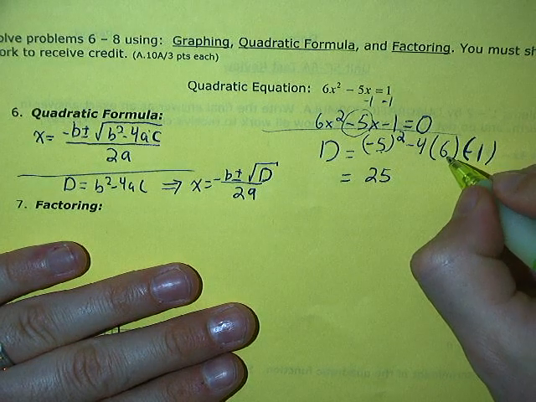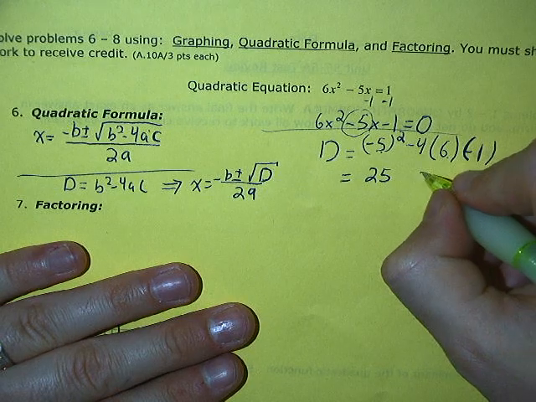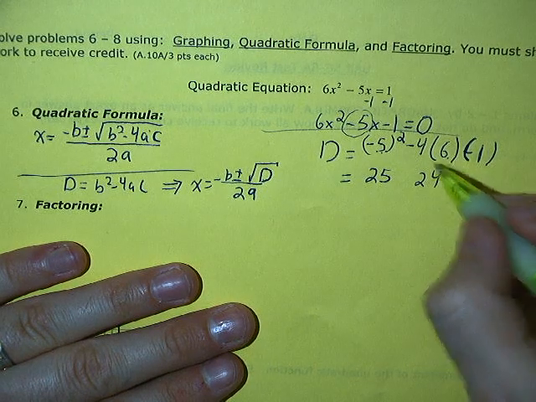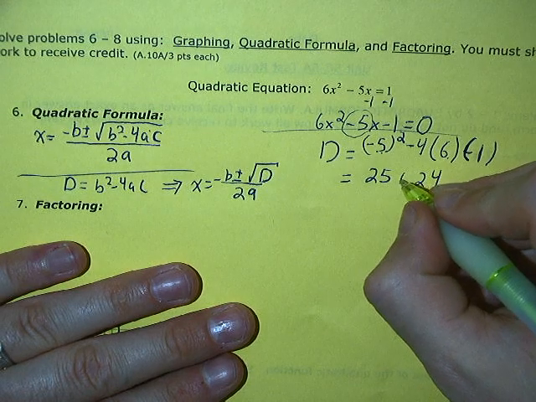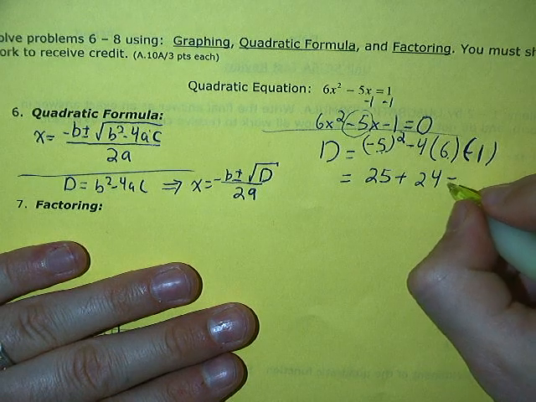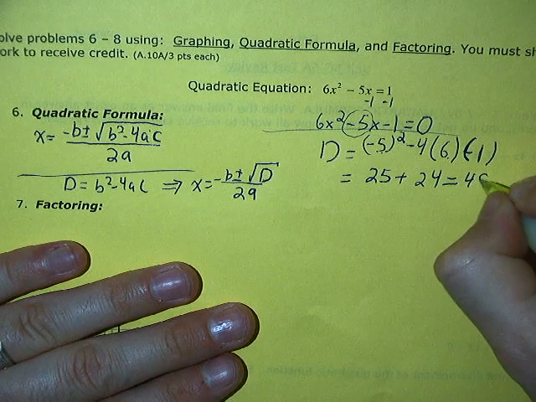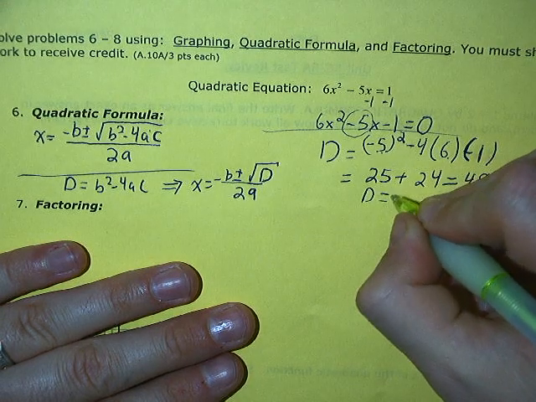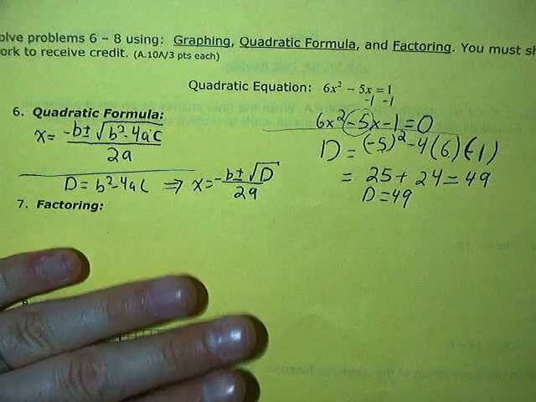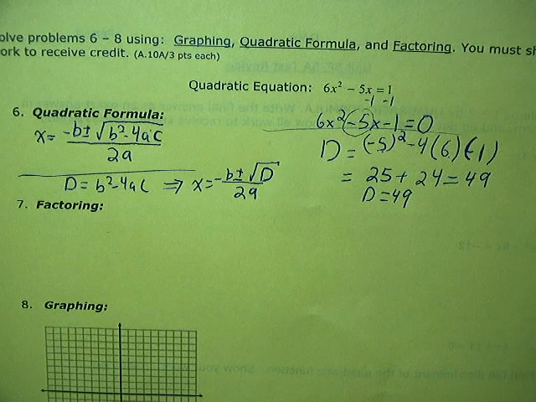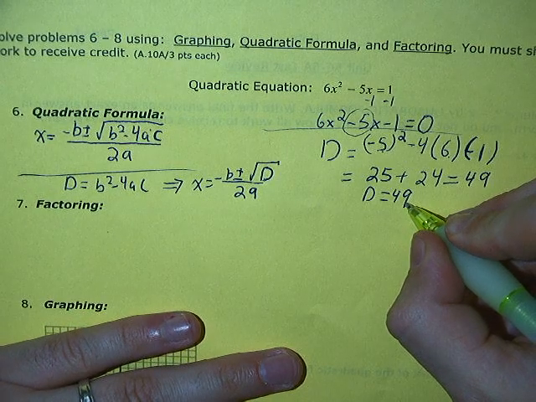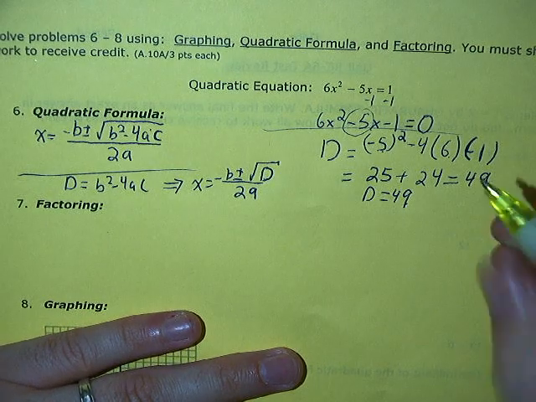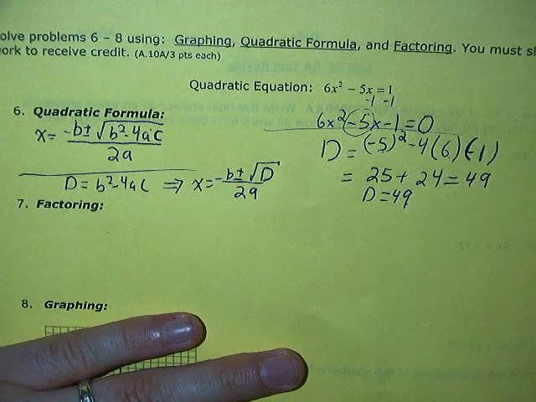Now, 4 times 6 gives me 24. And let's go ahead and take care of our signs now. Negative times negative gives me positive. Gives me 49. So my discriminant equals 49. Now, based on that, a positive discriminant tells me that I have 2 different answers. So at the end of this, I better end up with 2 different ones.